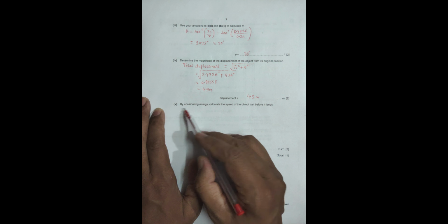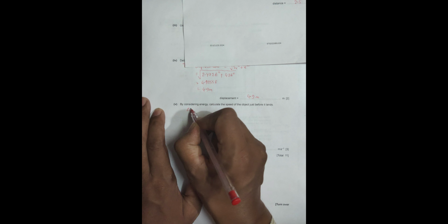Now the last one. By considering energy, calculate the speed of the object just before it lands. So I have to find the speed of the object here. From here to here, the potential energy decreases because its height decreases, and this should result in an increase of KE. So according to the principle of conservation of energy, delta kinetic energy should be equal to delta potential energy.